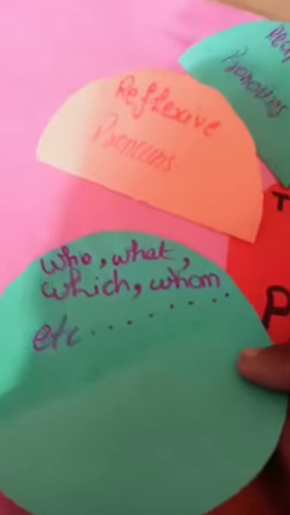Next is possessive pronouns. For example, mine, yours, his, her, my, our, its, their, etc. Next is interrogative pronouns. For example, who, what, which, whom, etc.